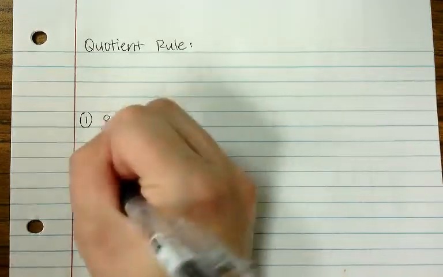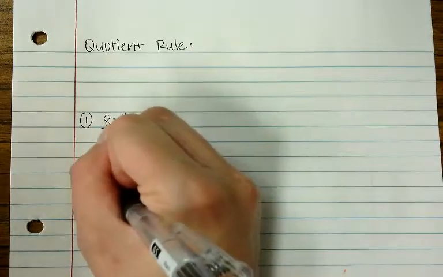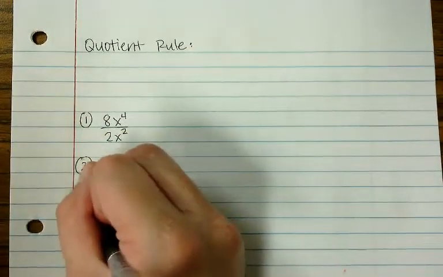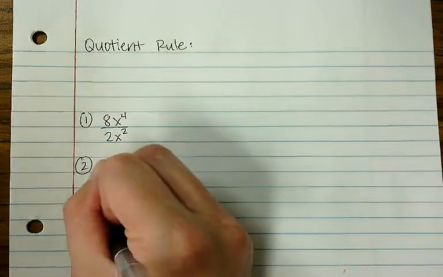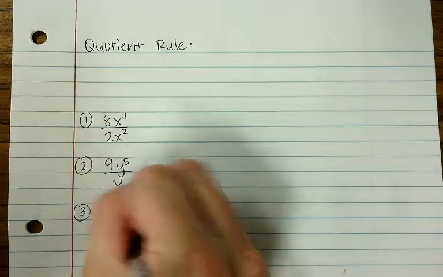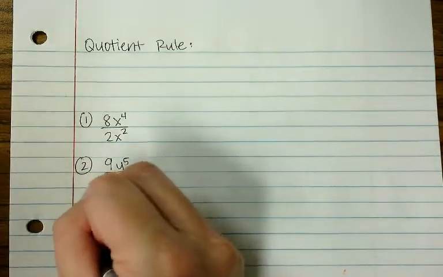And my last example here is going to be 8x squared y to the 6th over 10x to the 5th y squared.